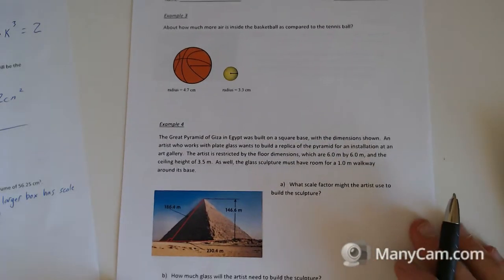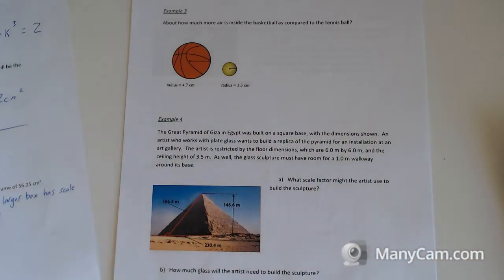Okay. About how much more air is inside this basketball compared to a tennis ball? Are they similar in shape? Yeah, every sphere is similar. Well, or at least close enough to being similar. We know the radius is 4.7, radius is 3.3. So first thing we want to do is find the scale factor.